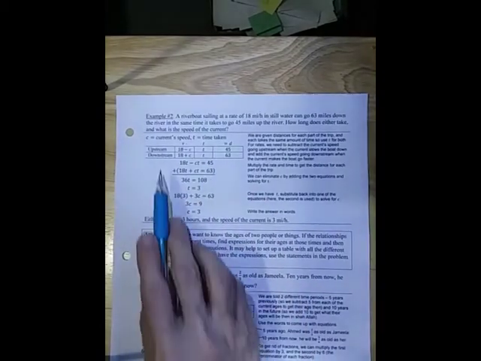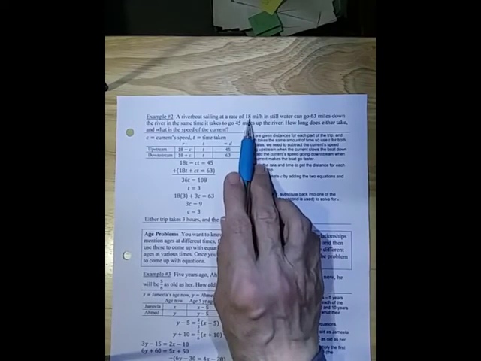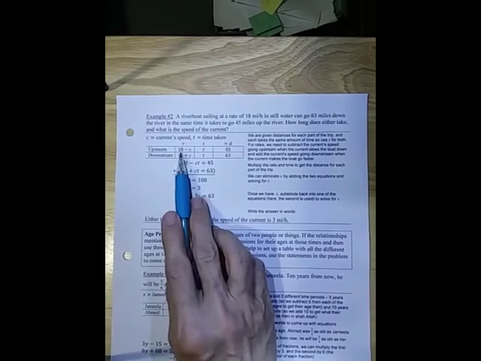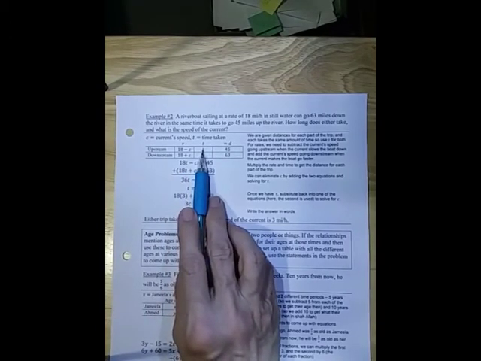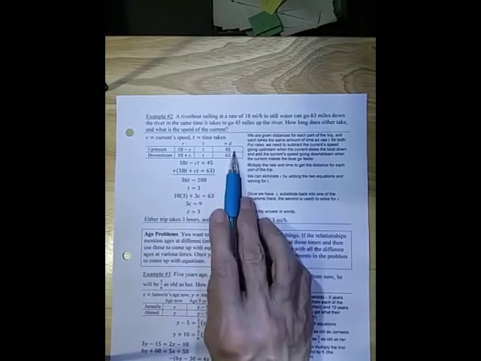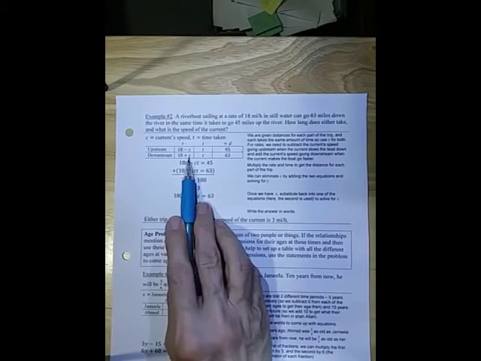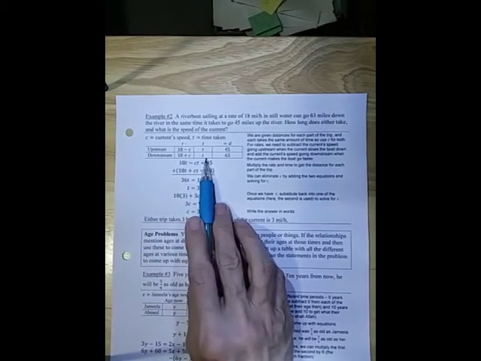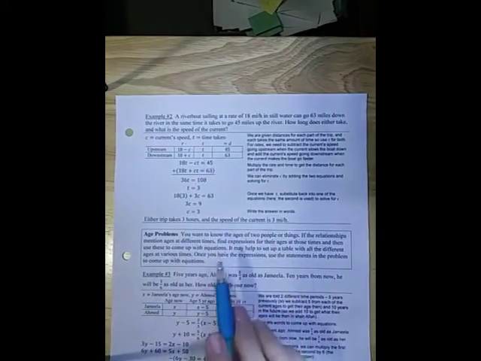Upstream, well, we know the boat itself goes 18 miles an hour on its own, so it's going to be 18 minus the current when it goes upstream because it's going against the current. It's going to take time T, and we're told that it will go 45 miles up the river. Downstream, the speed of the boat will add with the speed of the current. It'll still take the same amount of time, and it will go 63 miles based on what they said.